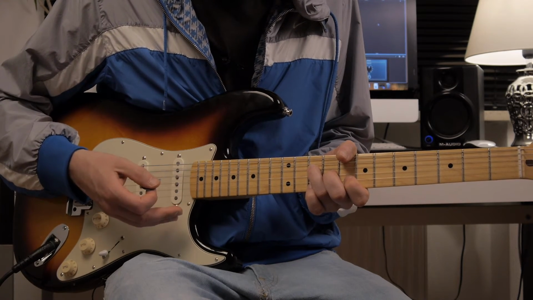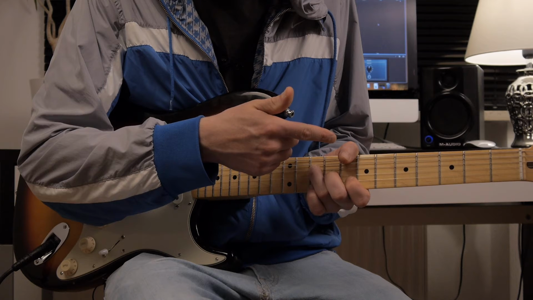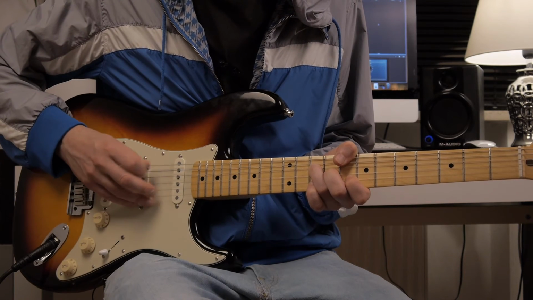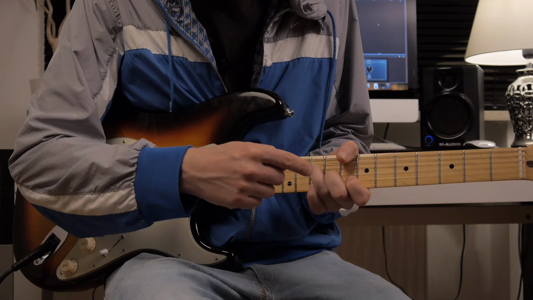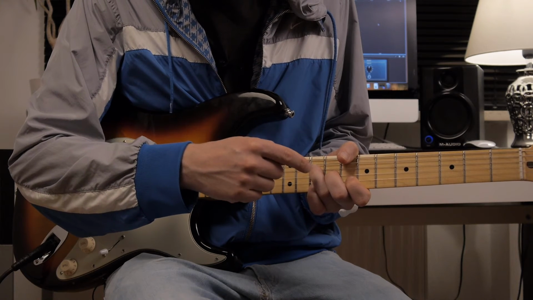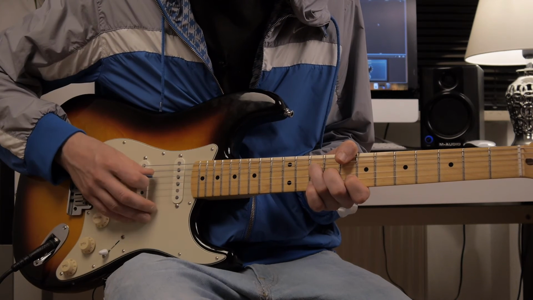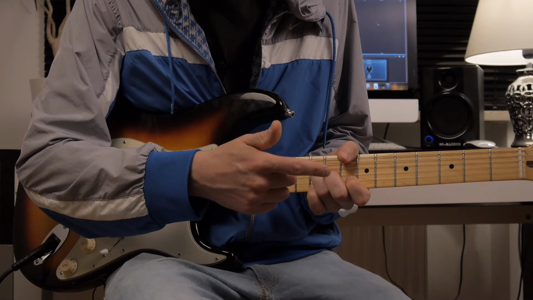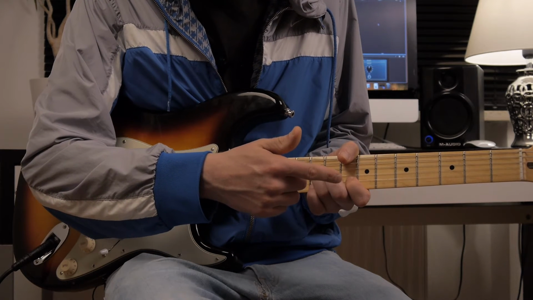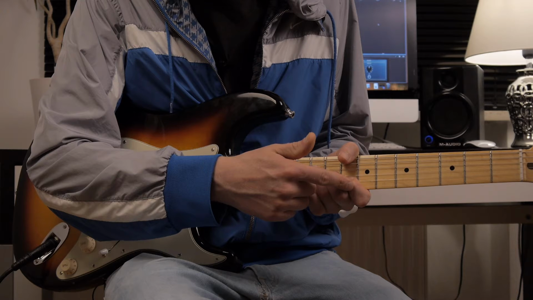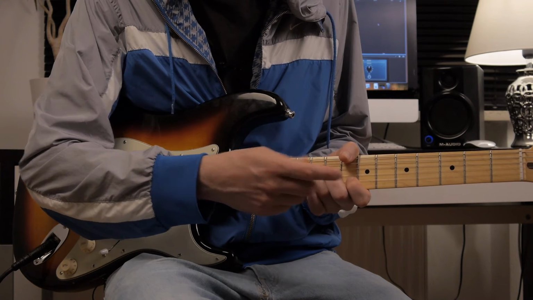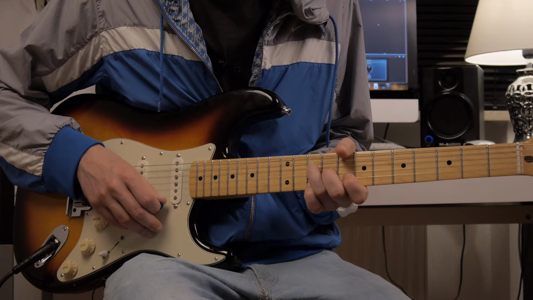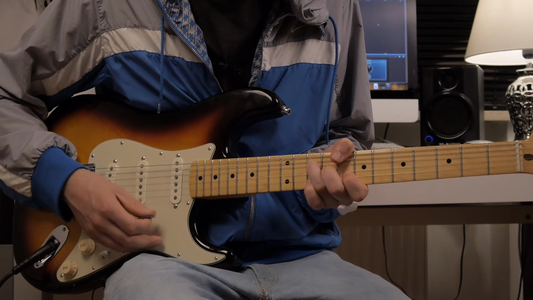That's a C major chord because your thumb is on fret 8 on the low E string, there's the note C. Your ring finger is on fret 10 on the D string, it's also the note C. Your middle finger is on fret 9 on the G string, and your index finger is on fret 8 on the B and the high E string. That's a C major chord in the style of Jimi Hendrix.